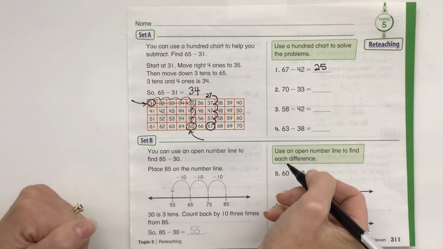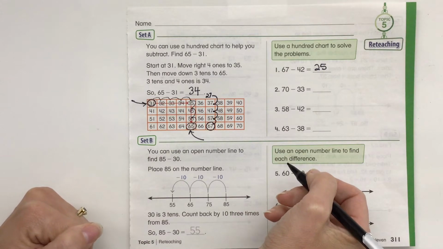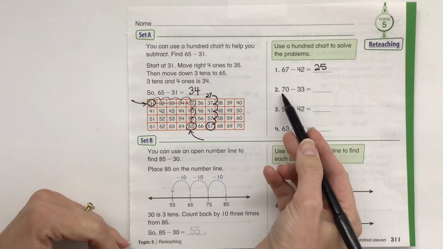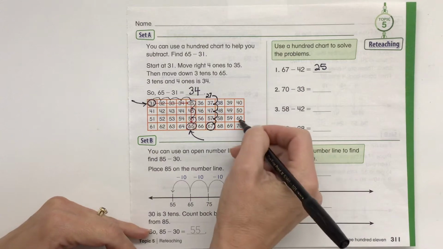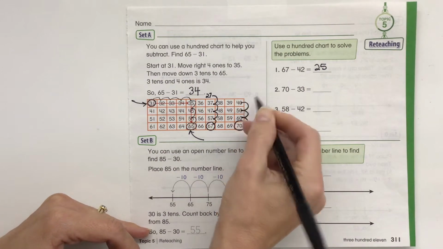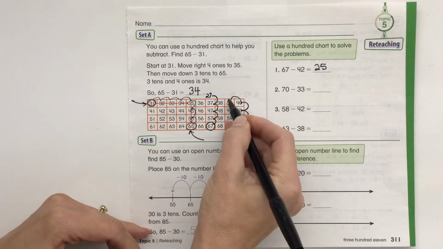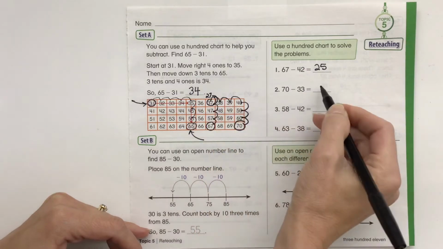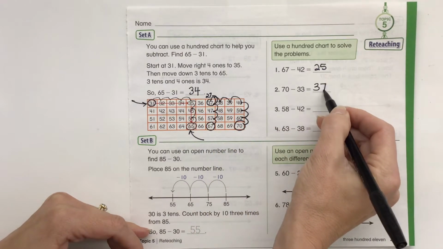And you can use your hundreds charts that I sent home with you. All of you should have the blue laminated hundreds charts and your dry erase markers. So you can use that to help you. Let's take a look at 70 minus 33. 70 minus 10, 20, 30, 31, 32, 33 puts us at 37 as our difference.